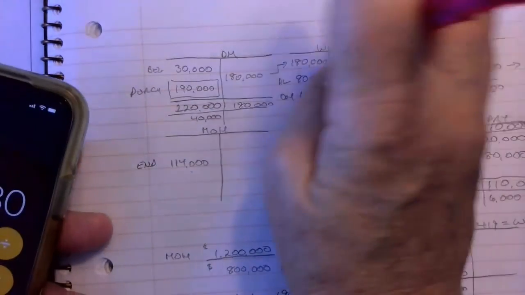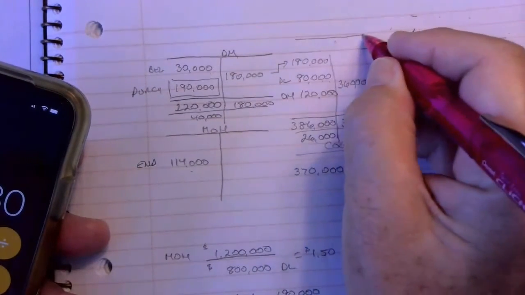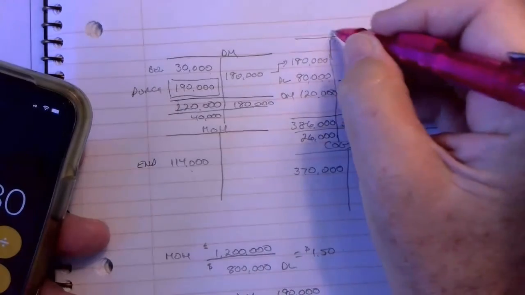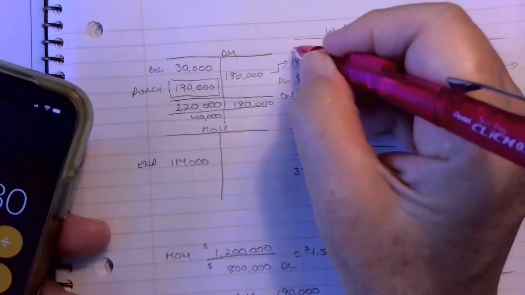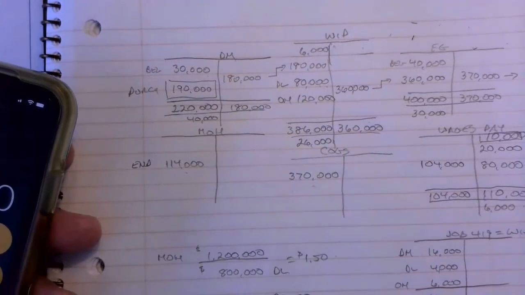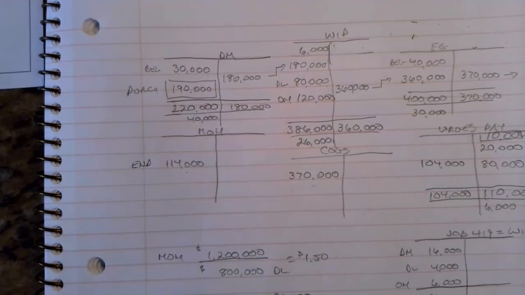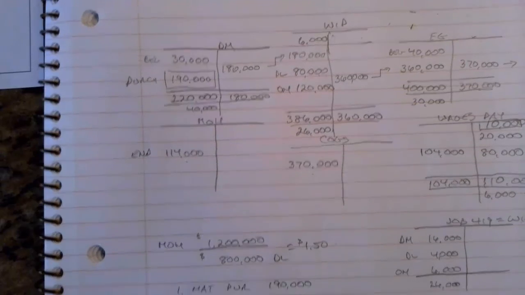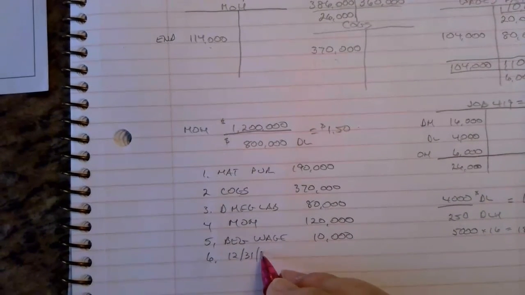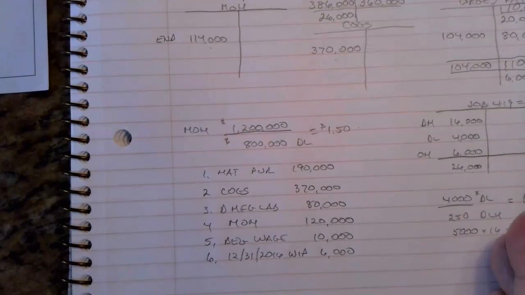My beginning balance would have had to have been 6,000. That makes sense. Okay, so 6, the 12/31, the 6,000, and then finally manufacturing overhead over allocated or under allocated.